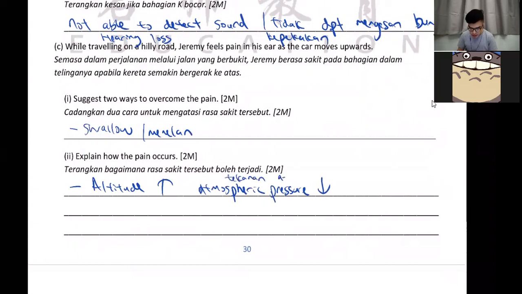Tekanan atmosfera menurun. Okay, so when surrounding pressure low, inside your ear, the pressure is still high.